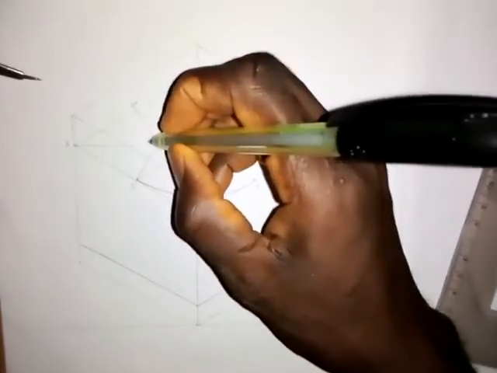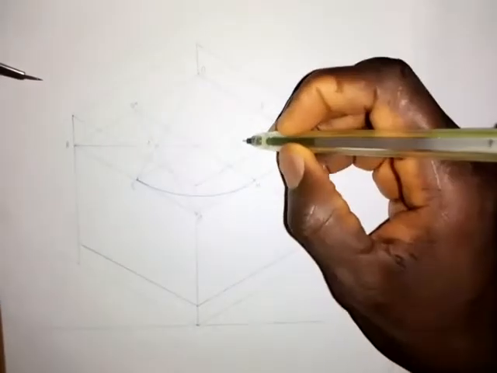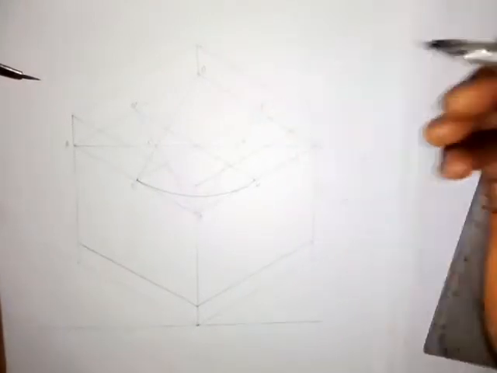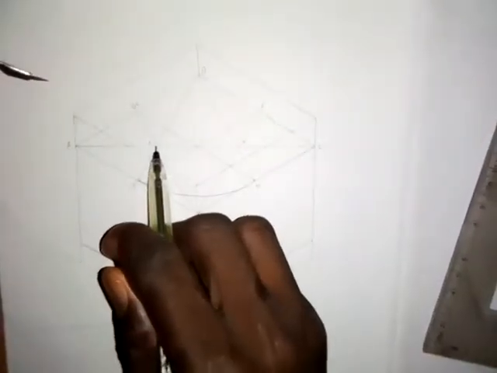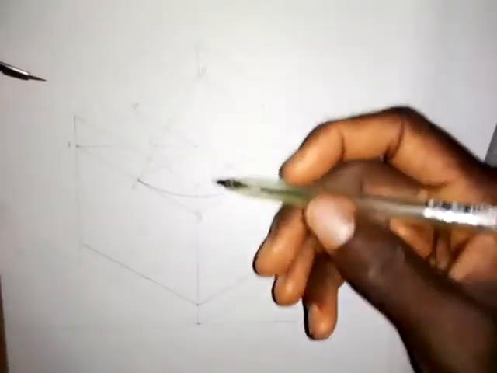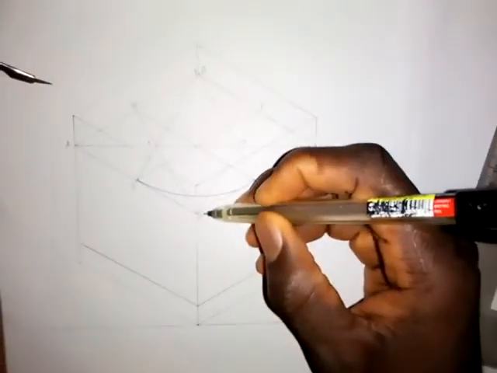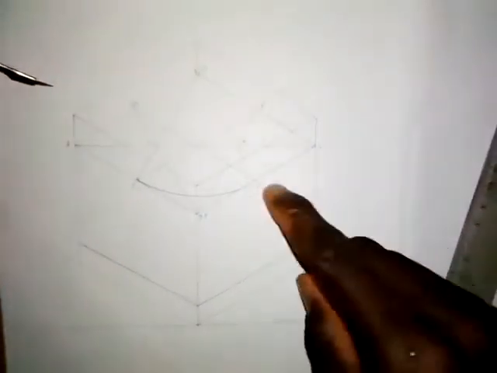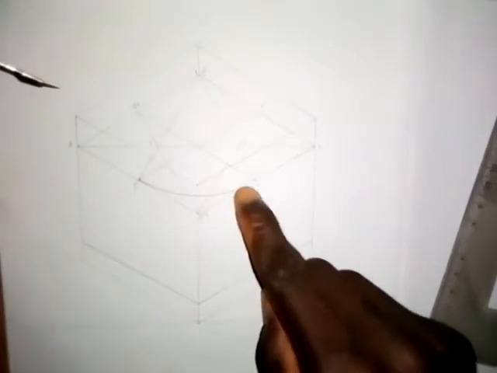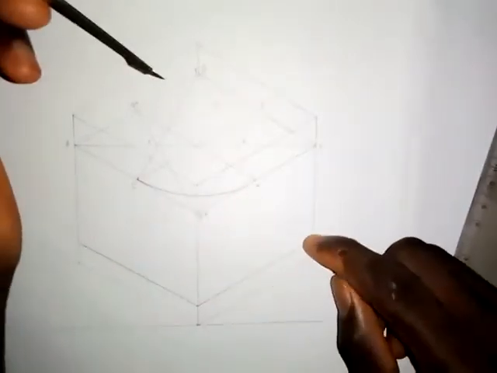I'm using the 4 center method to construct the isometric circle. So I have 4 centers. This is center 1, center 2, center 3, and center 4. So putting my compass at center 3 here, and this is 4, I draw this arc to connect H and E together.